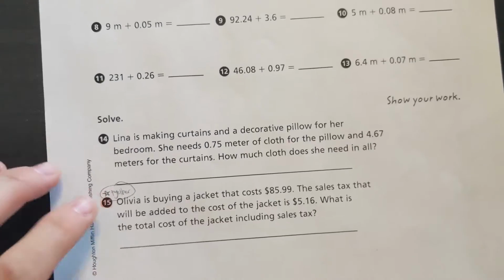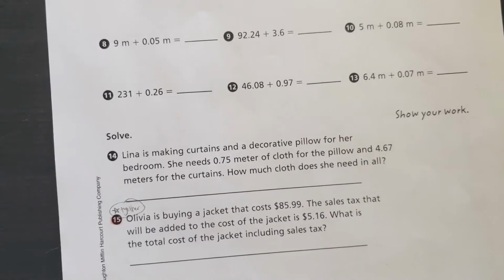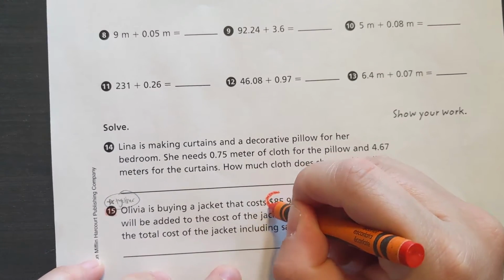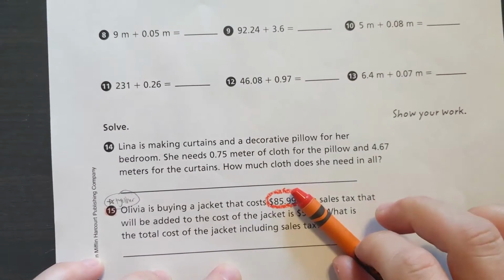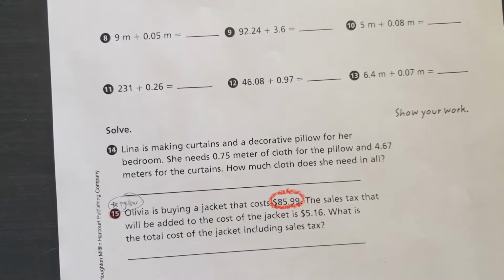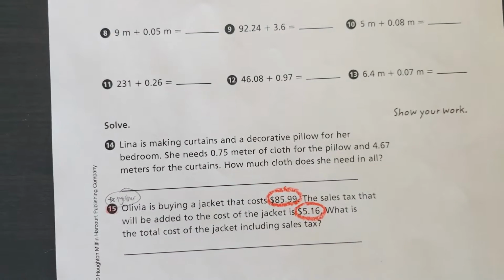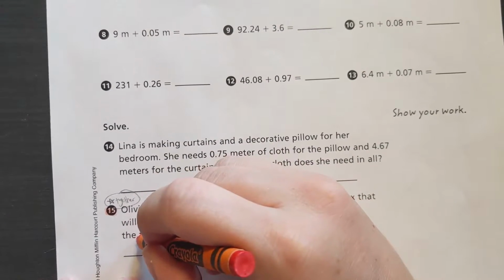I wish someone was reading this for me, but here we go. Olivia is buying a jacket that costs $85.99. You should have kept out this crayon. The sales tax that will be added to the cost of the jacket is $5.16. What is the total cost of the jacket, including sales tax?